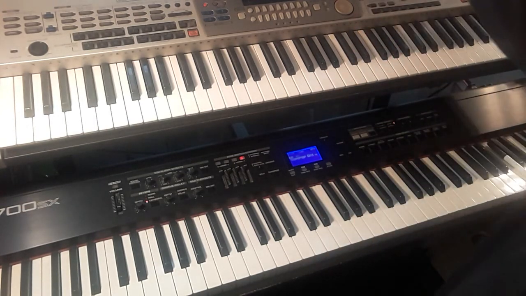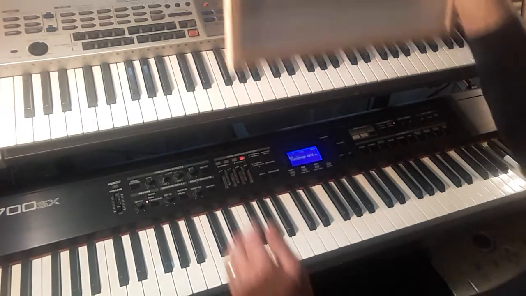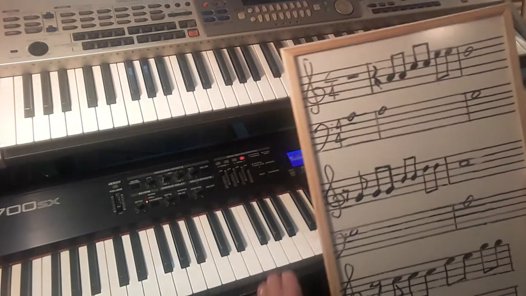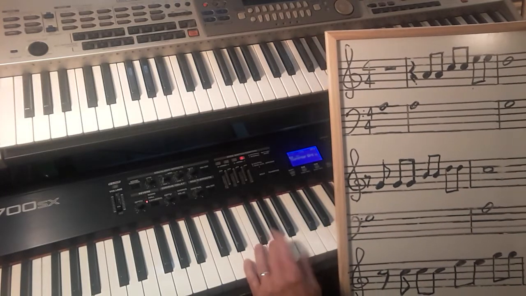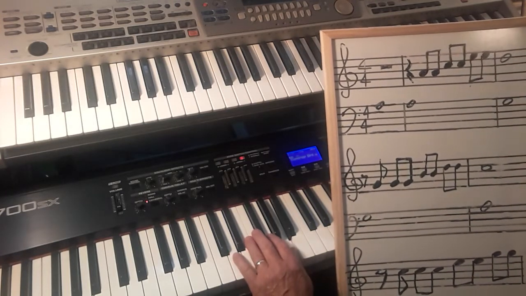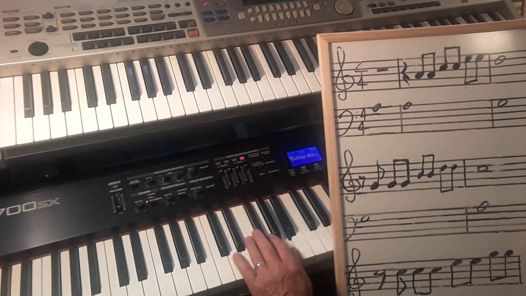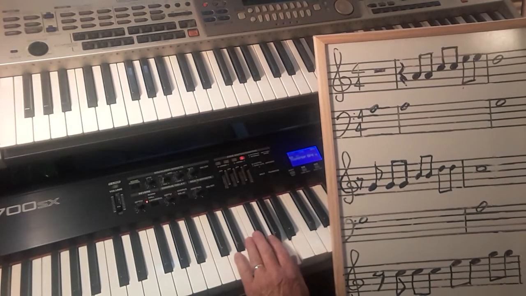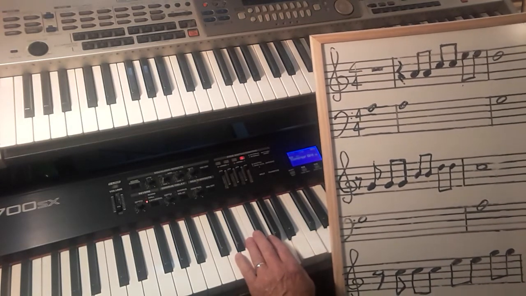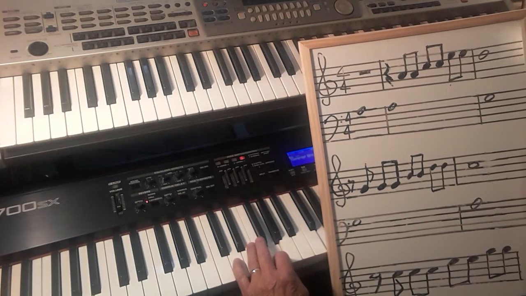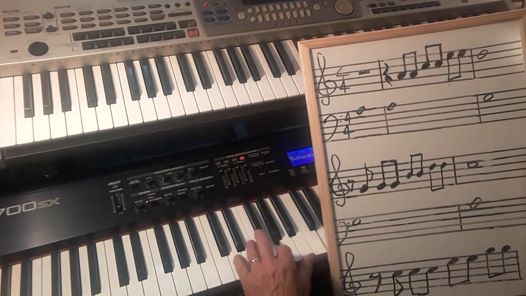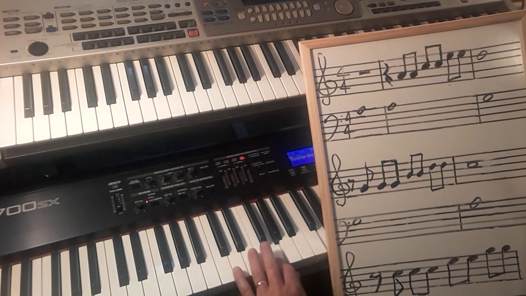But if you look at that, the left hand is just basically played with the A, which you play with your thumb. 1, 2, 3, 4. Second bar, 1, 2, 3, 4. And in the third bar, it's G. 1, 2, 3, 4. 1, 2, 3, 4.